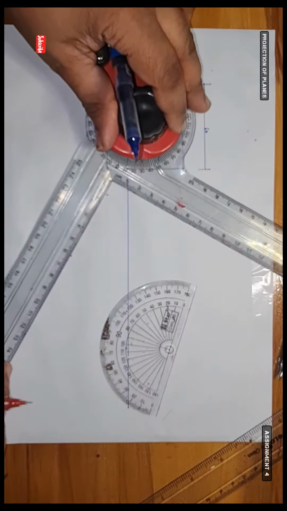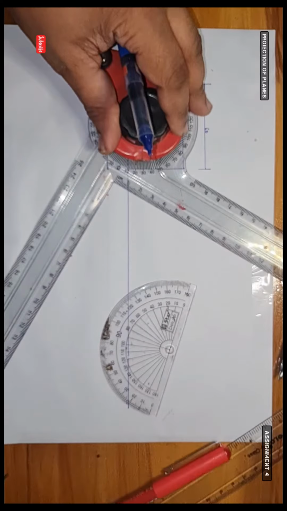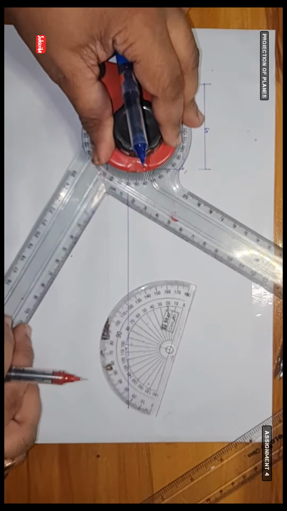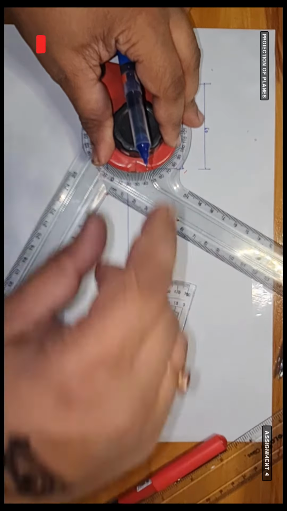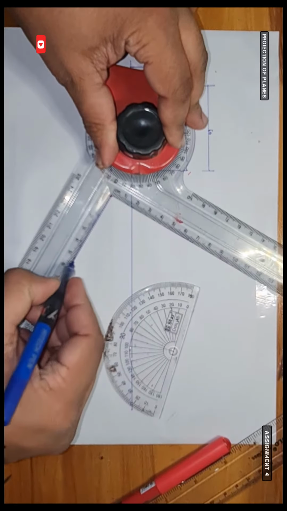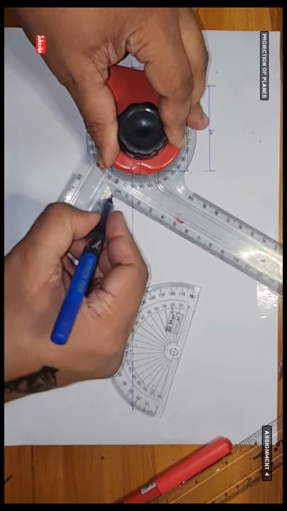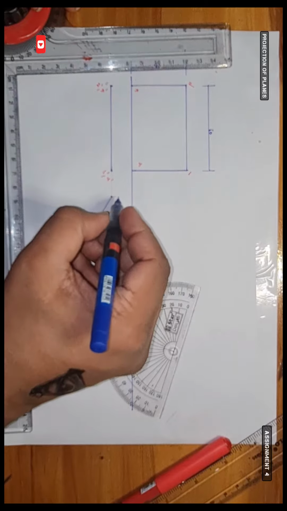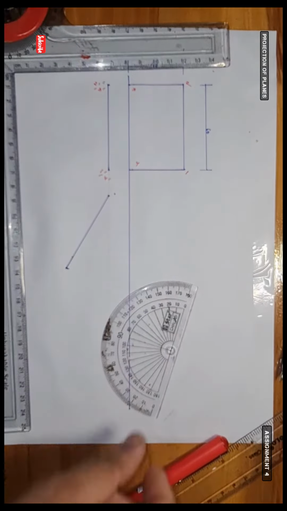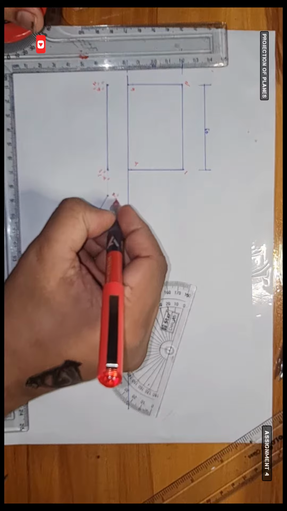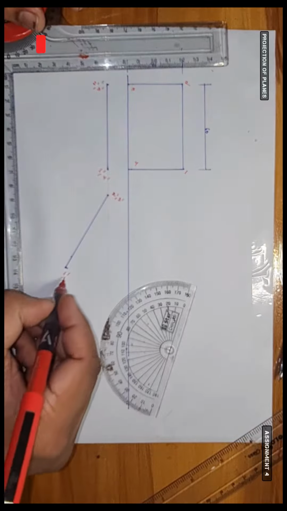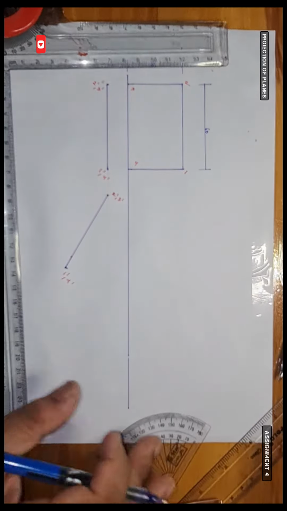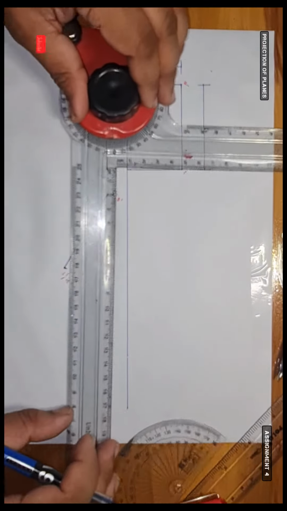So this would be your 30 degree angle, and take a length of 60 and mark all these points as they are. This is 2 dash comma 3 dash, this is 1 dash comma 4 dash. As it is, we have rotated the top view. So take these points on the upper side.